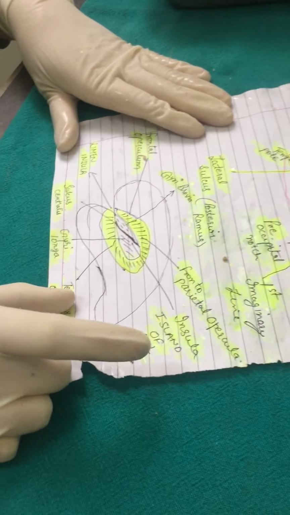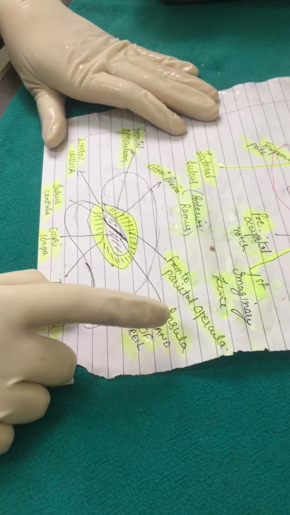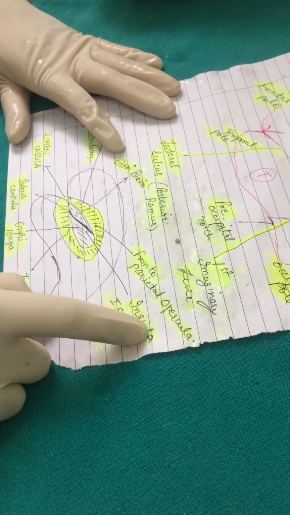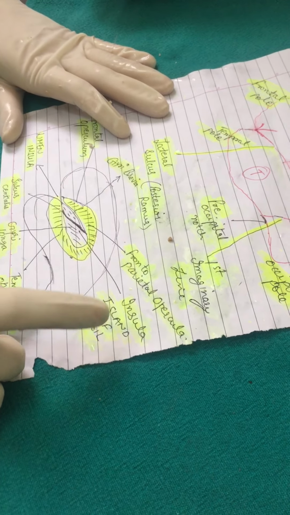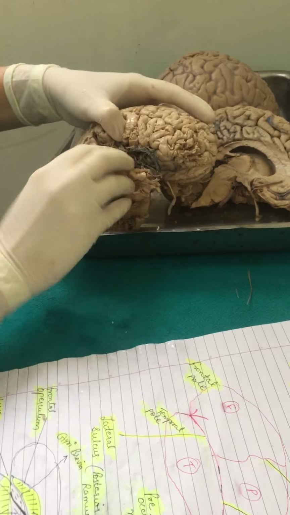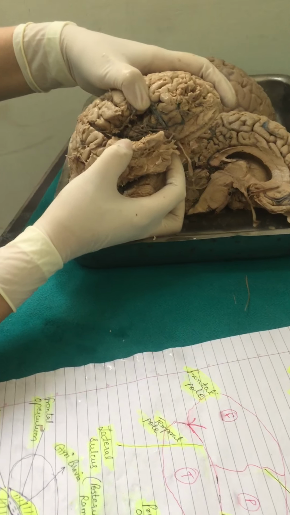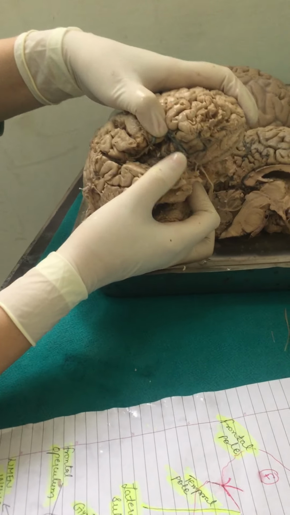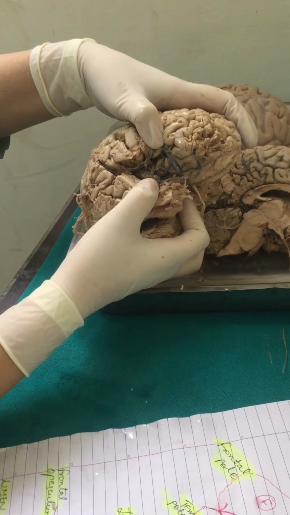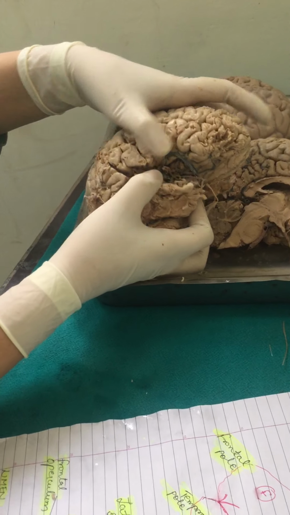One more important thing is the insula, or island of Reil. What is this actually? It is the hidden lobe, the fourth lobe. How can we see it? When we separate the lips of the lateral sulcus, we find a lobe here. This is the hidden portion of the cerebrum, called the insula or island of Reil, R-E-I-L, right?